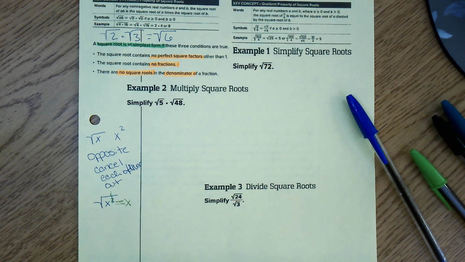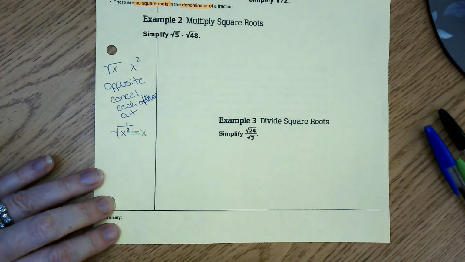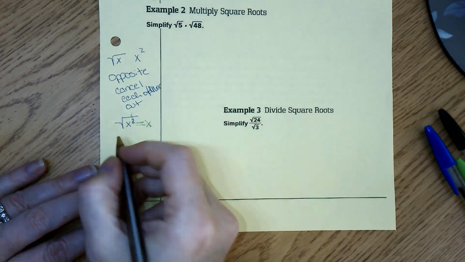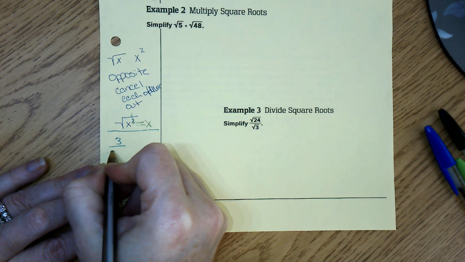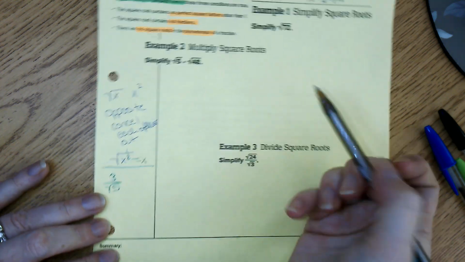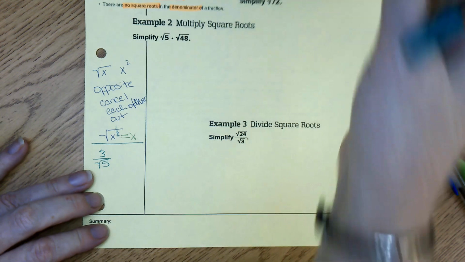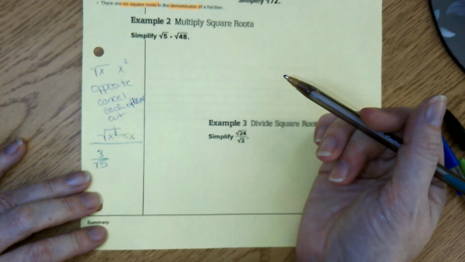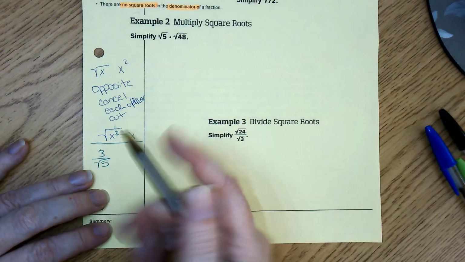I want to go over one more thing that you will see on your assignment that we don't have an example of. We have one, but it's not exactly like it. So let's say you have 3 over the square root of 5. Well, we just went over up here, there can be no square roots in your denominators. But 5 is a prime number. If you take the square root of 5, you have a decimal. I told you you can't do that.